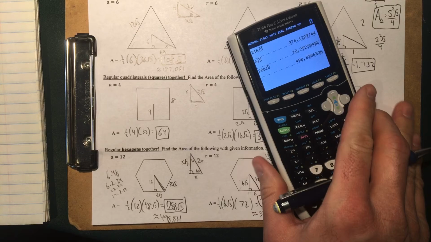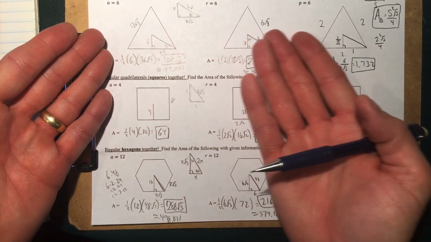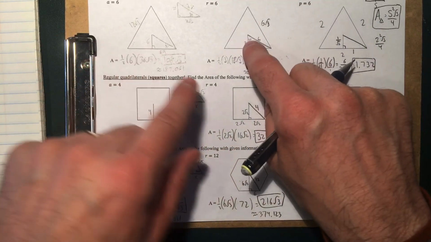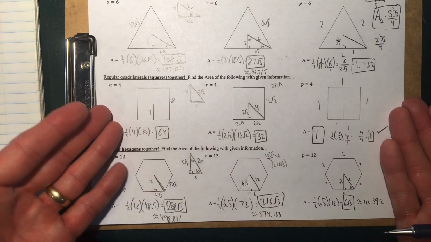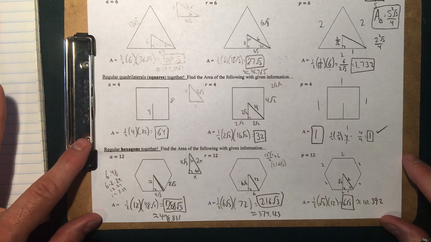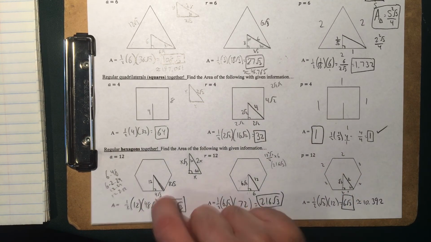498.831 approximately. And there is how to find the area of regular triangles using 1/2 apothem perimeter given the radius, apothem or perimeter. Regular quadrilaterals, aka squares, given the apothem, radius or perimeter, or regular hexagon given, in the order we did it, radius, perimeter, apothem.